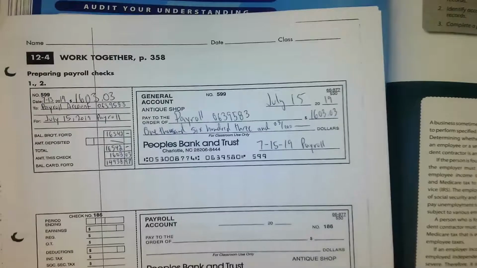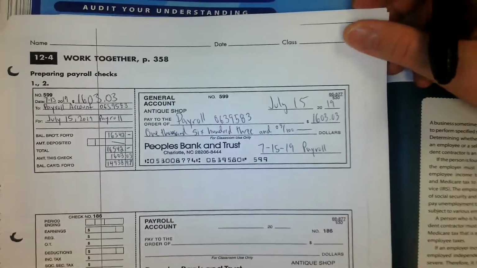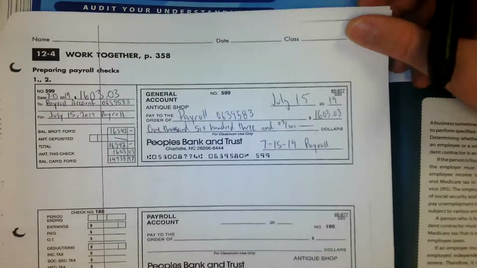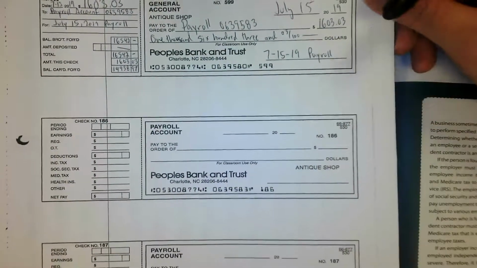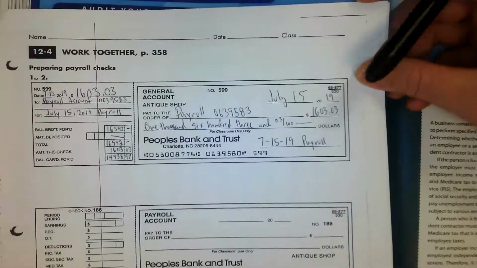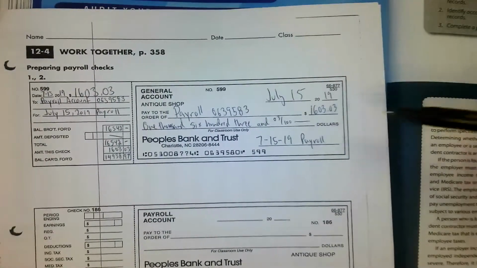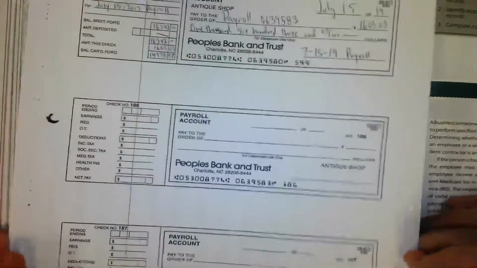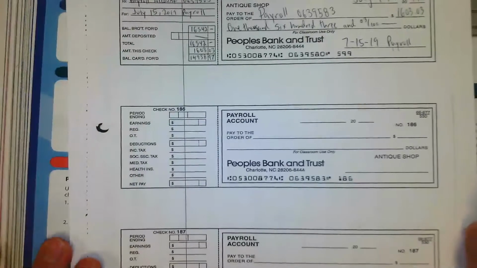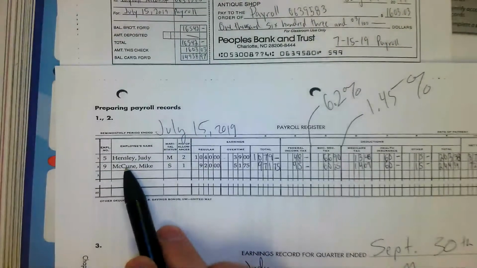Now, let's actually pay our employees. So the payroll account had $0 in it. Now it has 1603.03. Okay. So let's fill out check 186 for Judy Hensley.